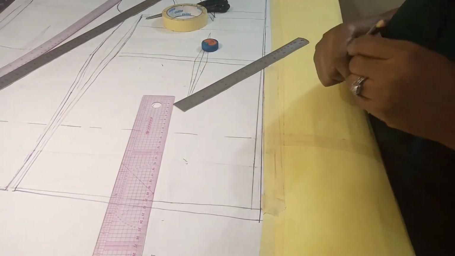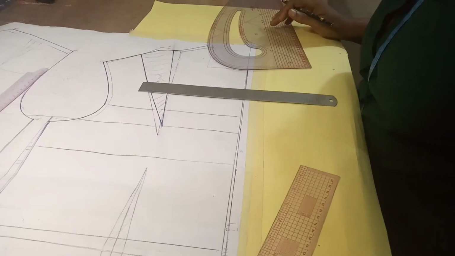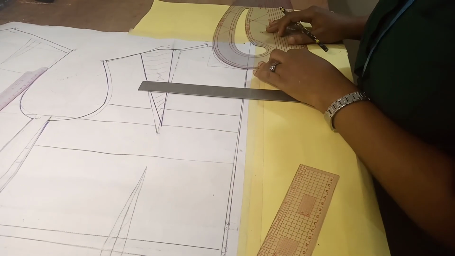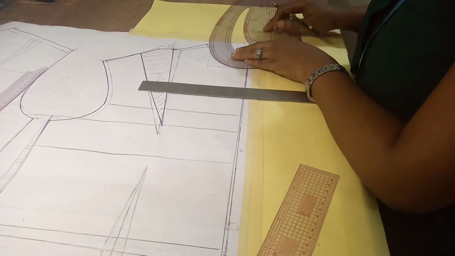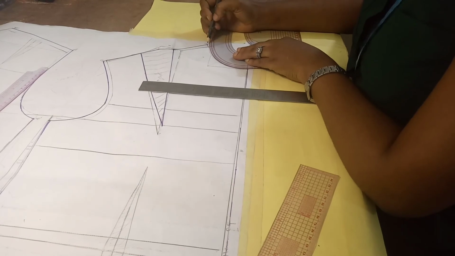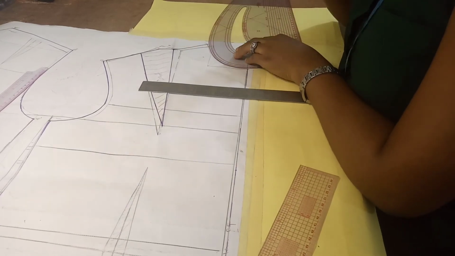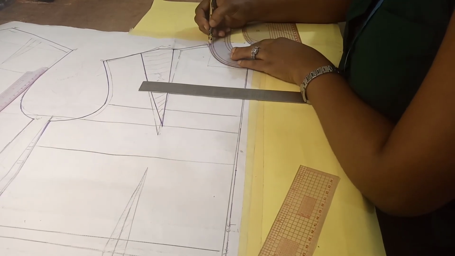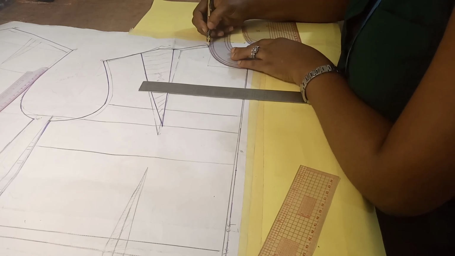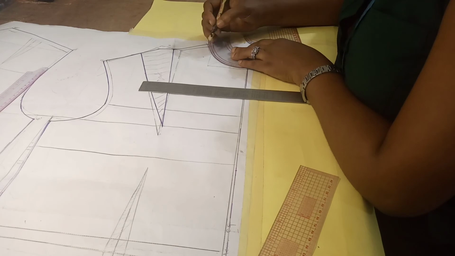The next thing you're going to do is to redraw the neckline. So we're going to connect our 1 cm that we took out from the MP. Connect it and redraw the neckline.